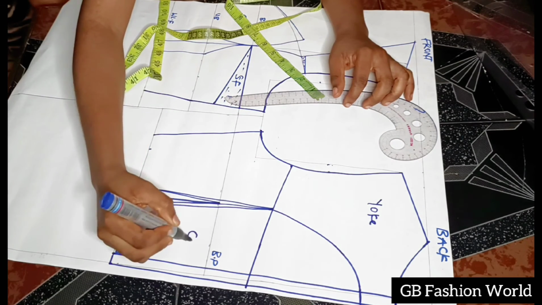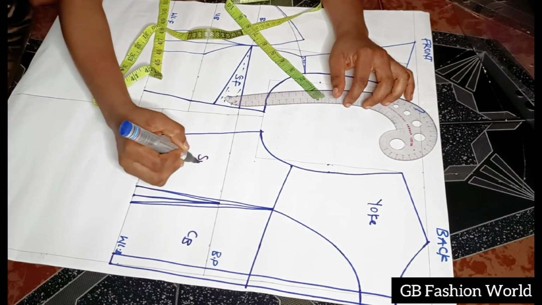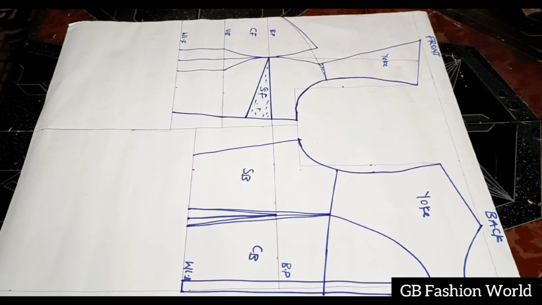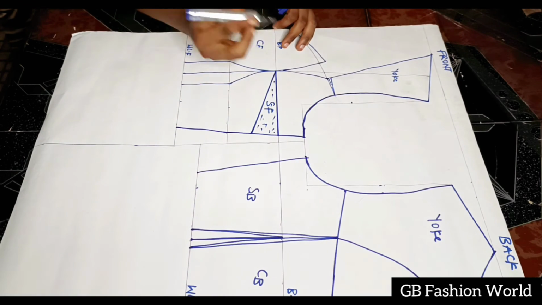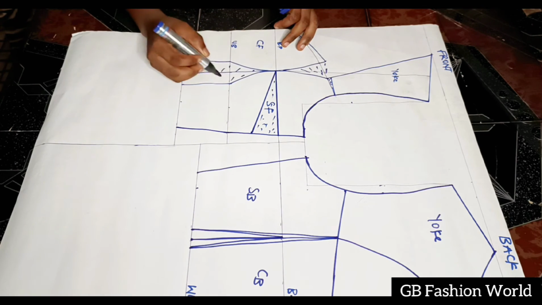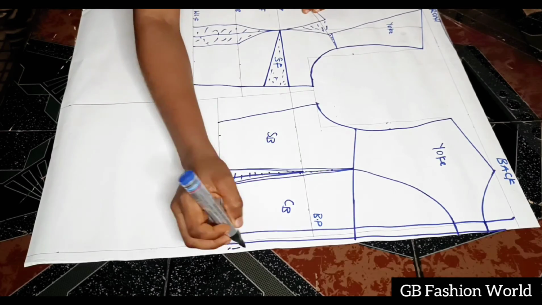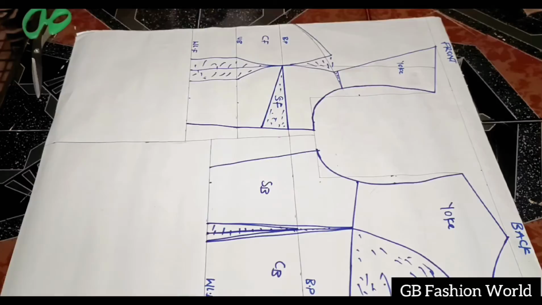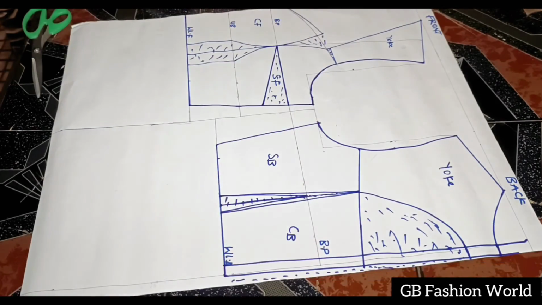This is the center back. This is the side seam for the back. So we want to go ahead and cut. Just watch me as I cut. So let me just show you the parts that we will be cutting out. This part will be cut out. Go over to our cutting.